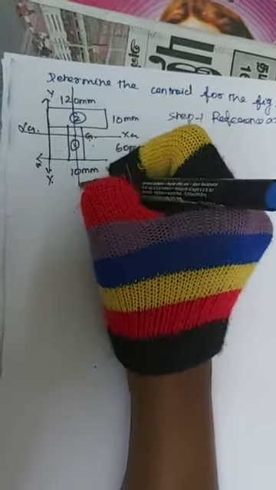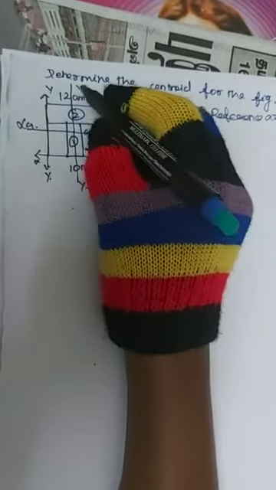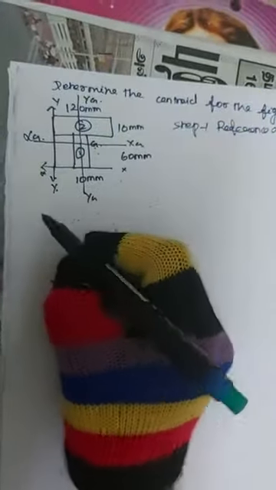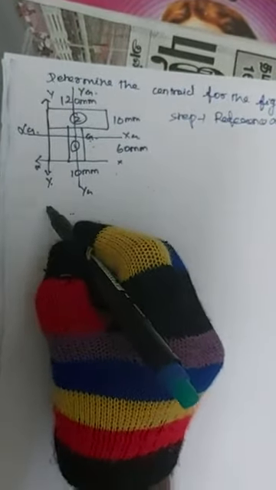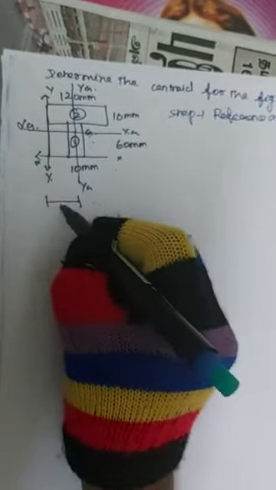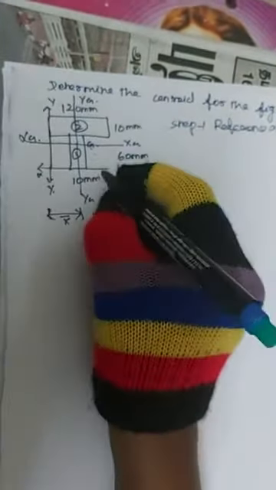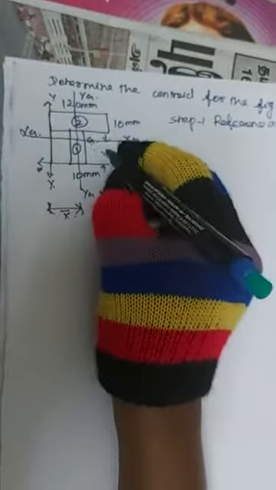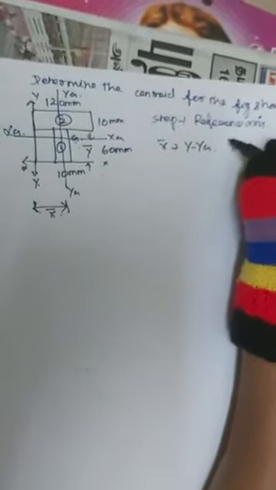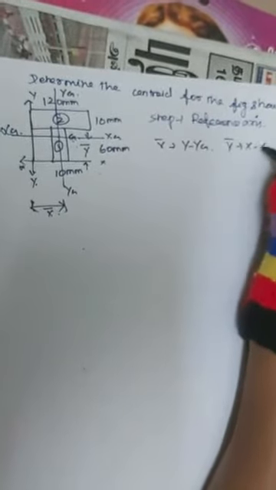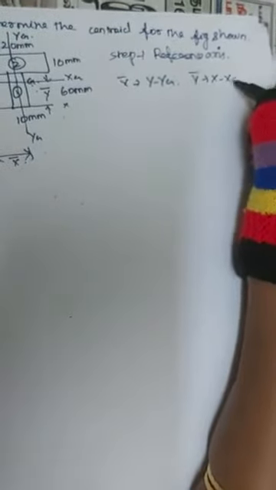I don't know where it is, and the centroidal axis YG is what I have to calculate. The distance from Y to YG is x bar. Next, the distance from x to XG is y bar. Right? x bar is the distance from Y to YG, and y bar is the distance from x to XG.